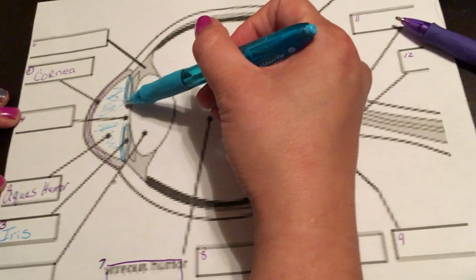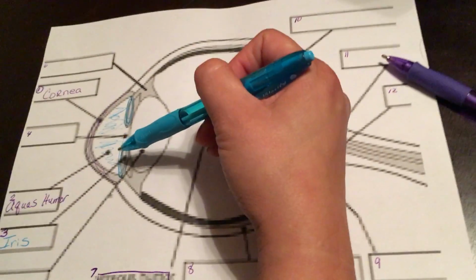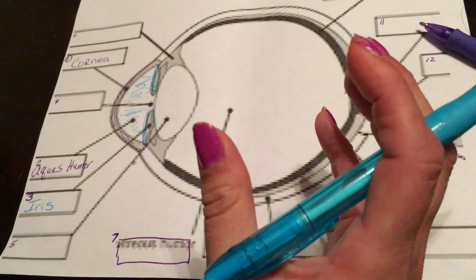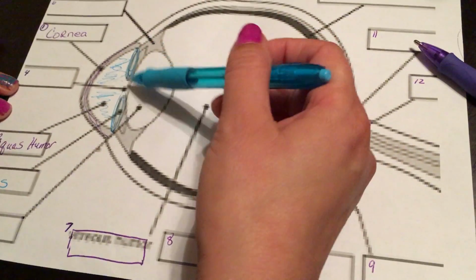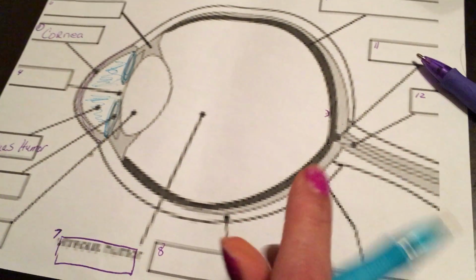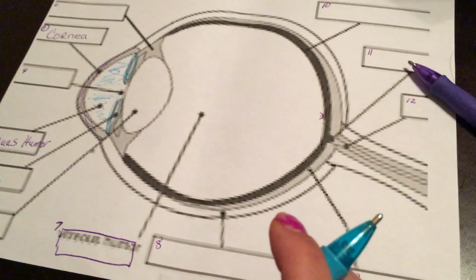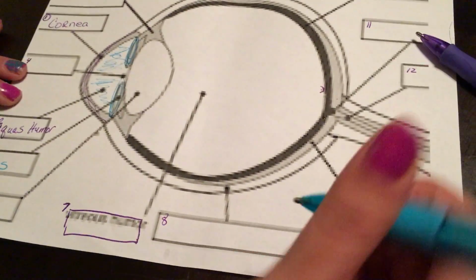And what this does, it enlarges and contracts, letting a certain amount of light into your eyes so that you're able to control the amount of light going into the eye.